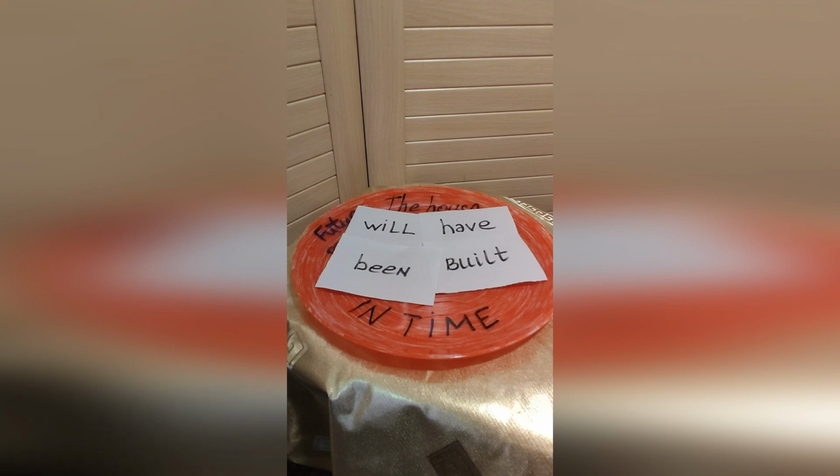Concerning all other possible tenses, there are no options. All the tenses have been mentioned in this recipe. So that's all, guys, about the passive voice. As they say, bon appetit.